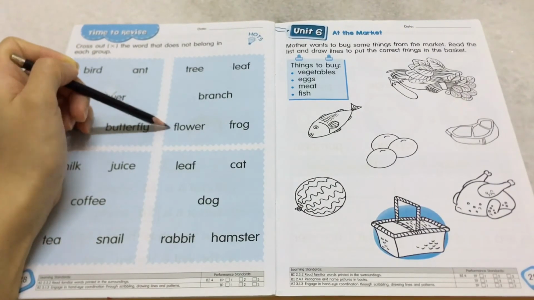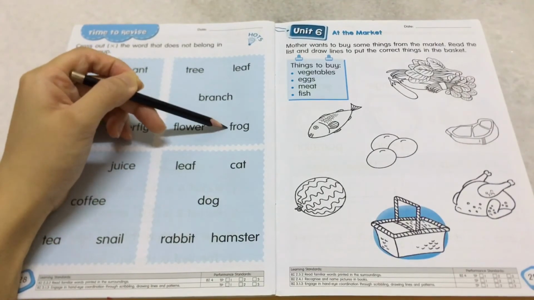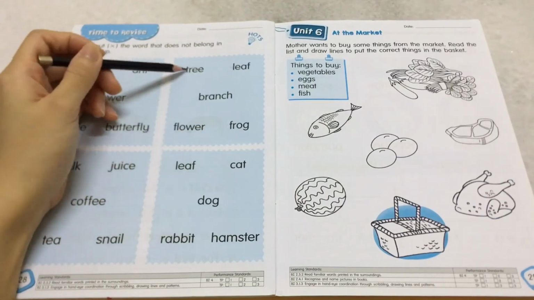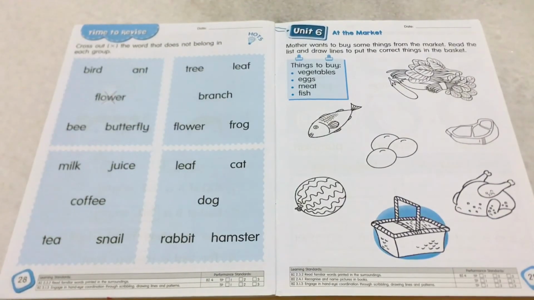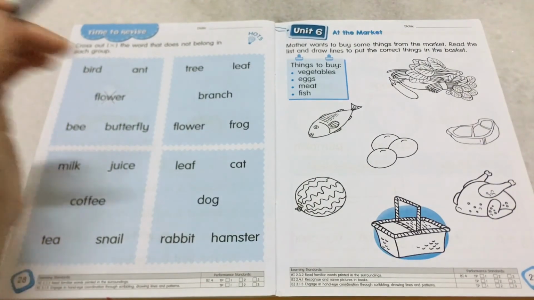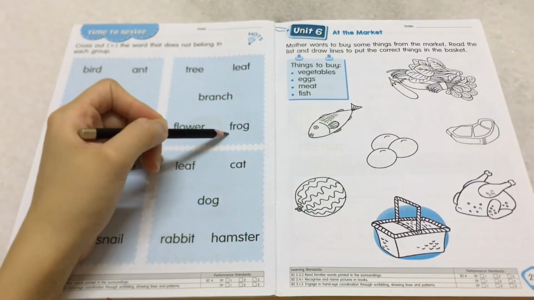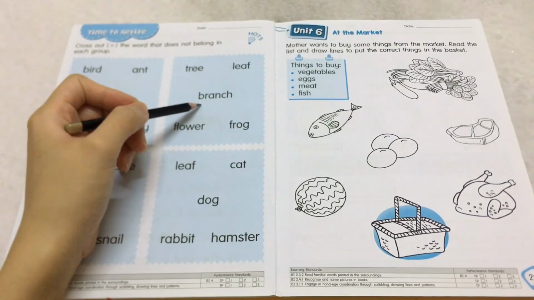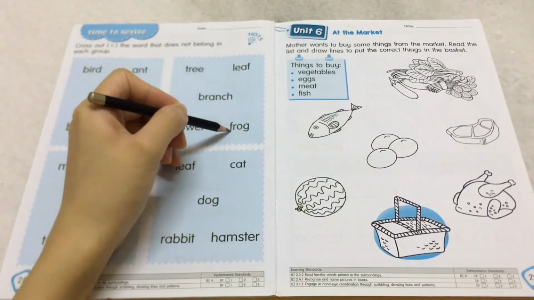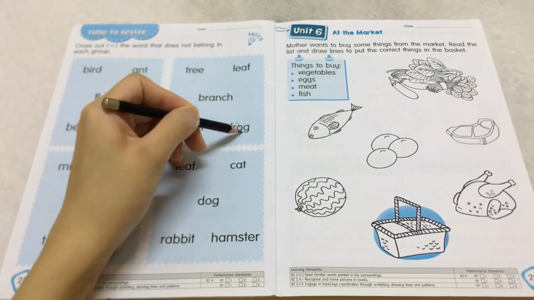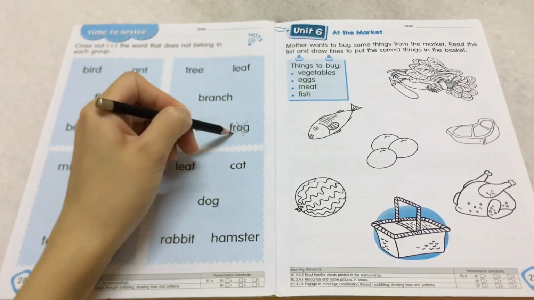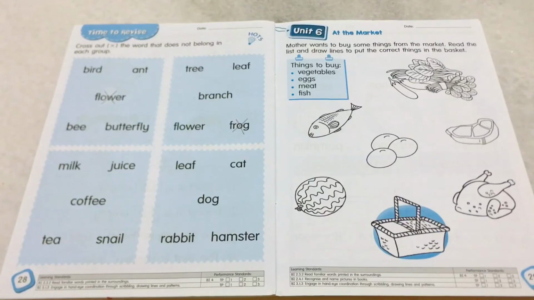And this is frog. Frog is an animal. So you look at these 5 words, which one does not belong to the group? So please put a cross. So the answer is frog. Frog doesn't belong to the plant or the parts of a plant. It is an animal. So this is the wrong one. So you need to put a cross. Next, we look at the third group.